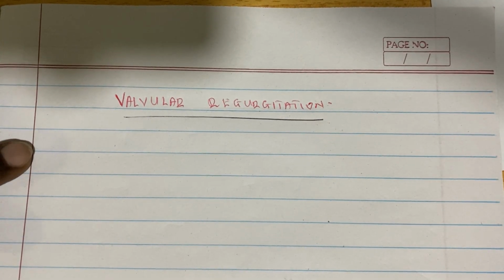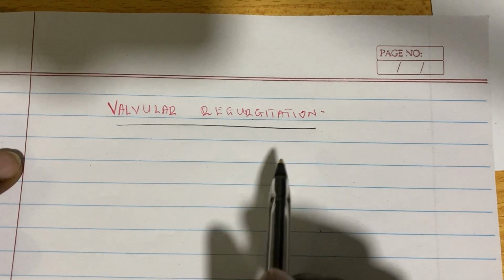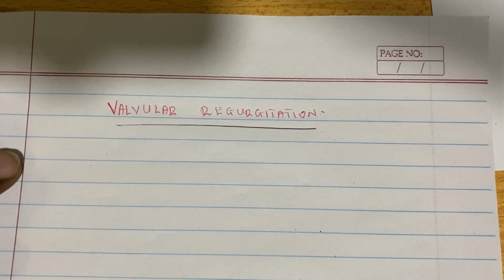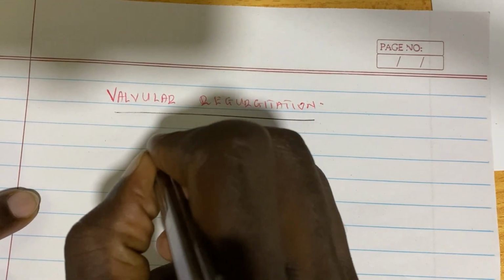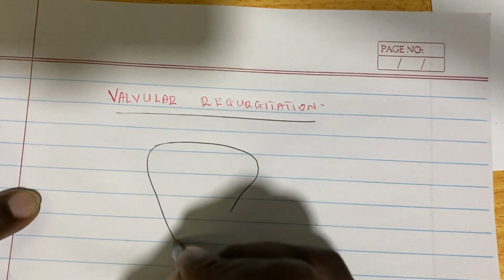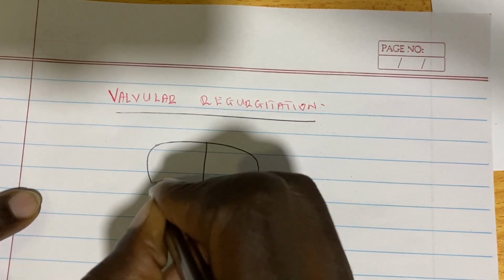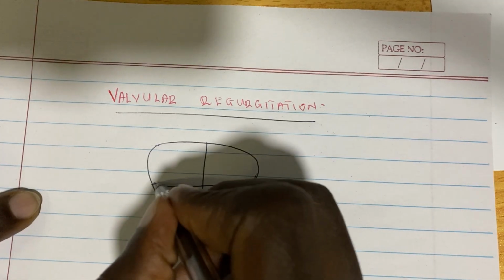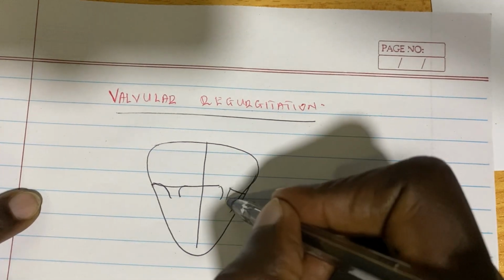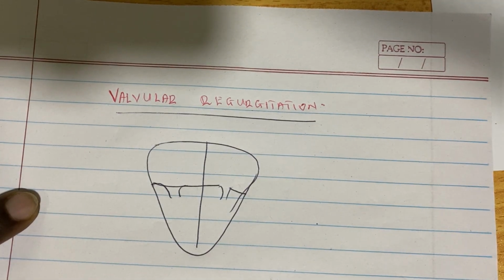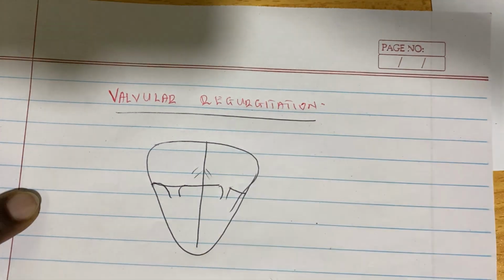Yes, today we are going to be looking at valve regurgitations on echo. Remember, in the heart, if I can draw a simple heart here, 4 chamber, we have 4 valves: the mitral valve, the tricuspid valve, the aortic valve, and the pulmonic valve somewhere there.